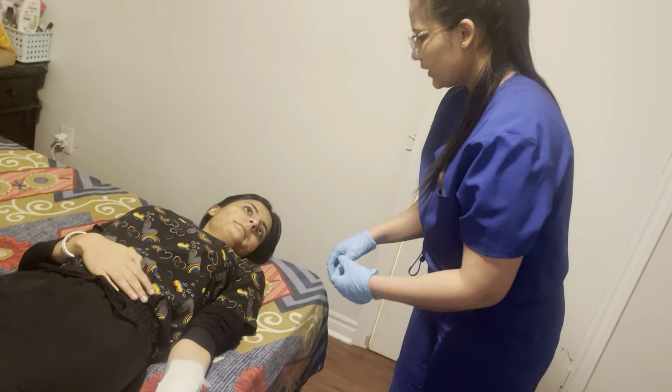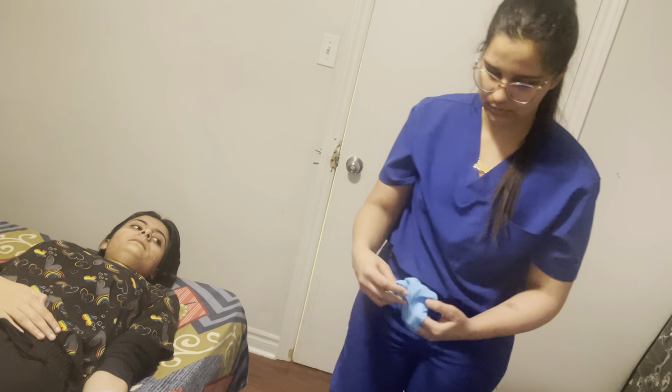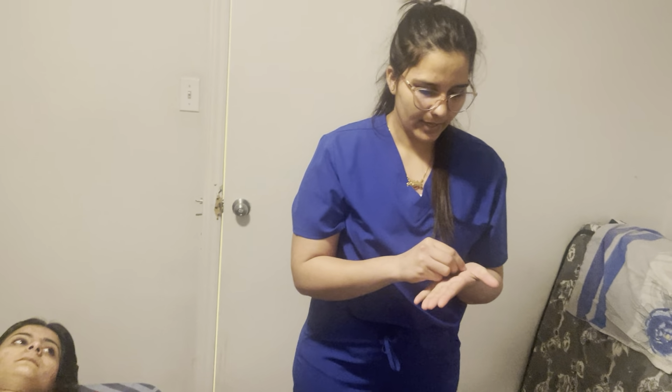So this is all about it, and I'm going to now remove the gloves. So this procedure has been performed, and I am going to document the whole procedure, when the procedure was performed, along with all its findings. Now we are going to do 360 rotation of the room. Thank you.